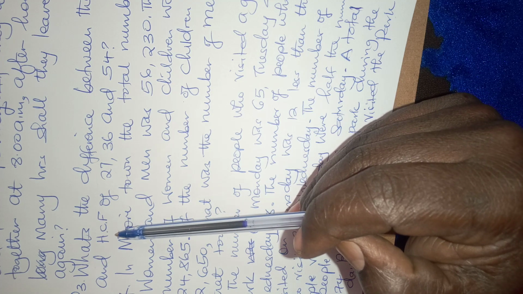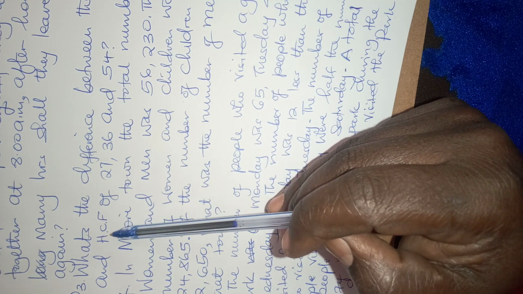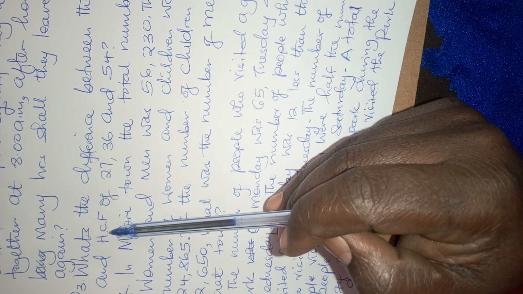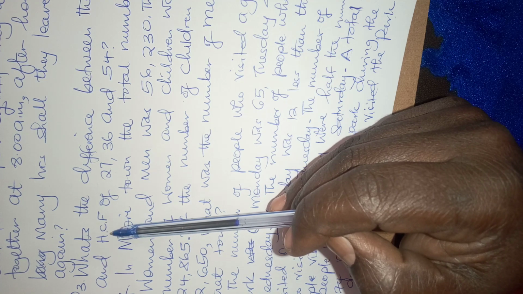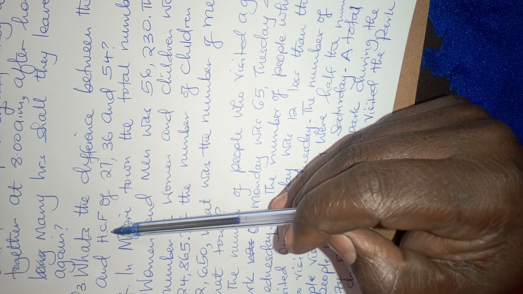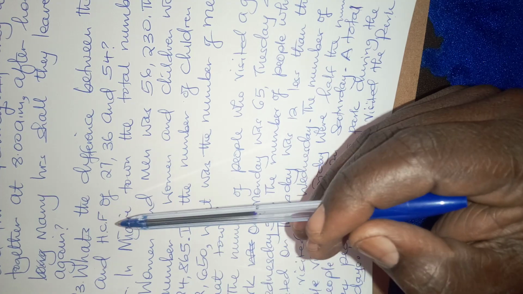So here we are finding the LCM of 27, 36, and 54, but as well we shall find the greatest common divisor of 27, 36, and 54.